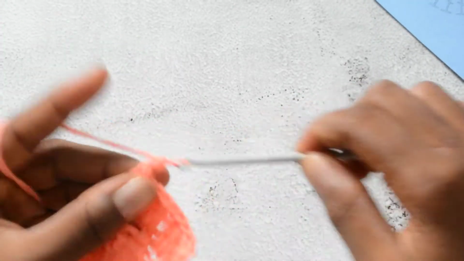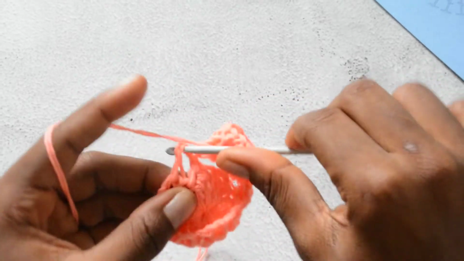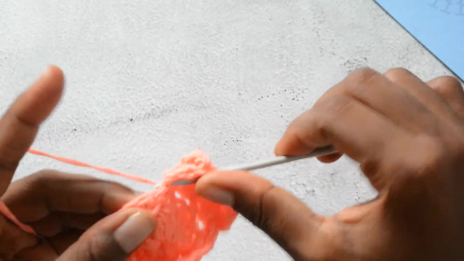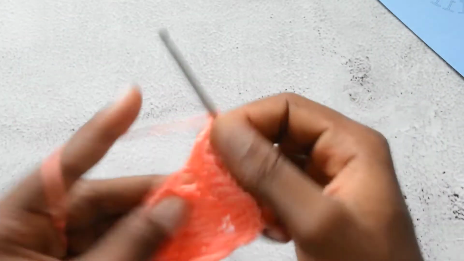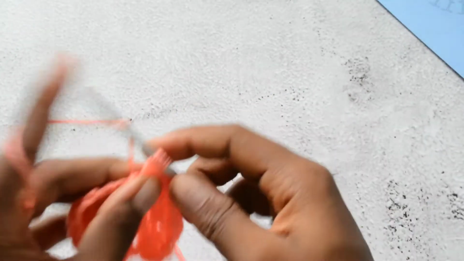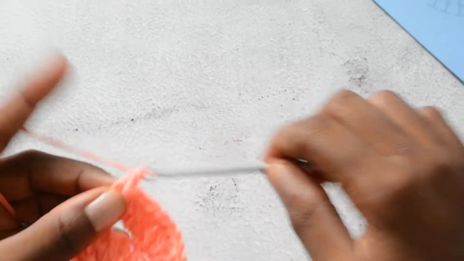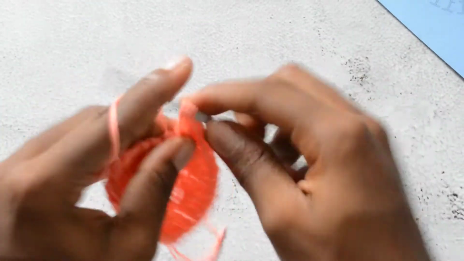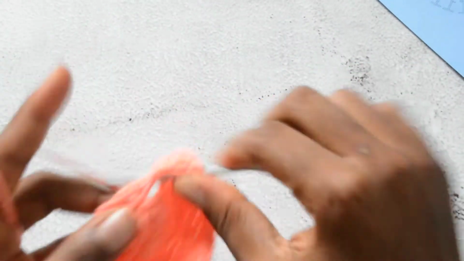We're done there. So you do another chain 1. In the next space, you do 4 double crochets. This is 1, 2, 3, and then 4. This is all I'm going to be doing till I get to the end of this row. I chain 1, and in the next chain 2 space, I do 4 double crochets. 1, 2, 3, and then 4. I'm here now.